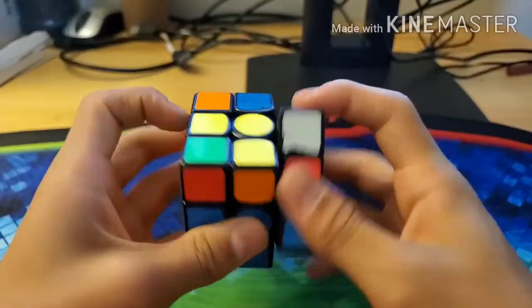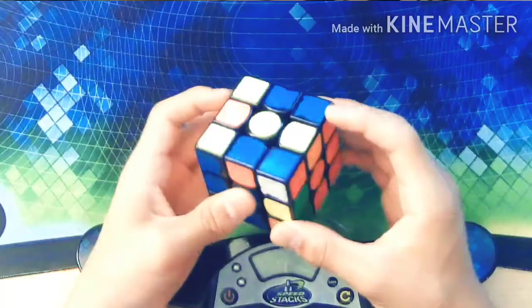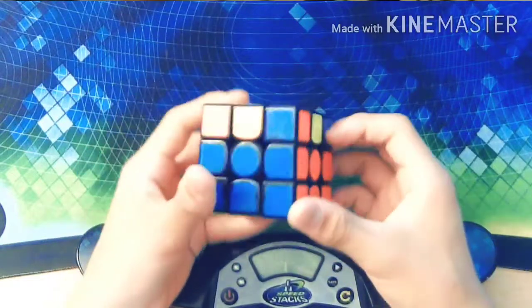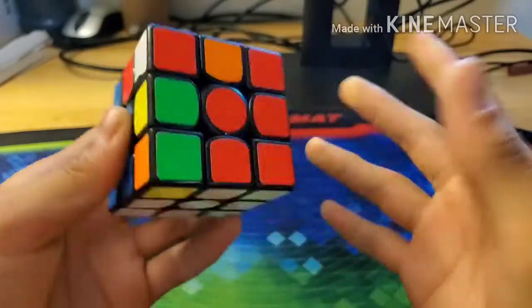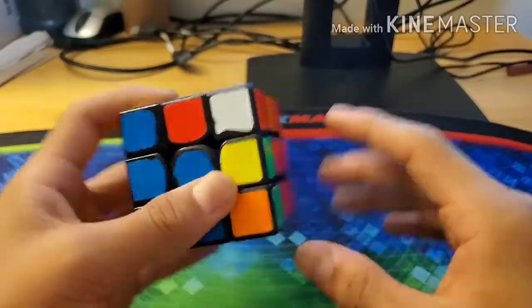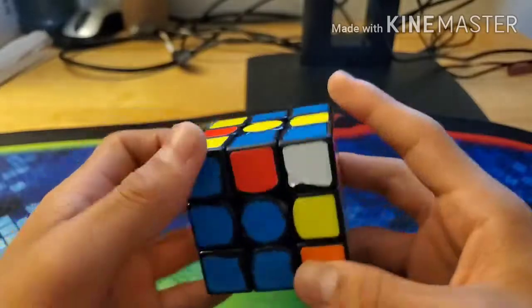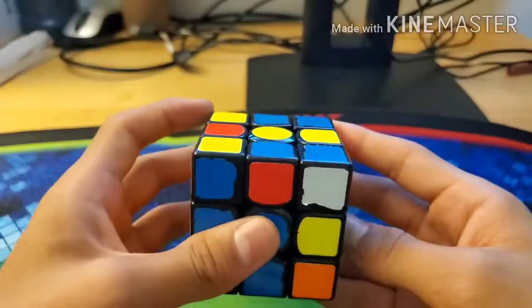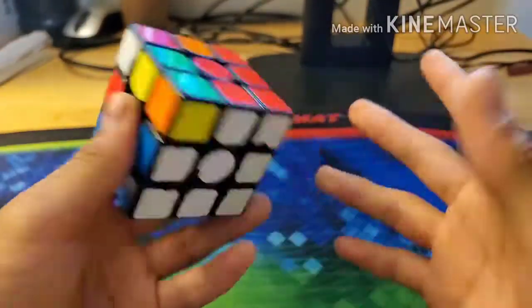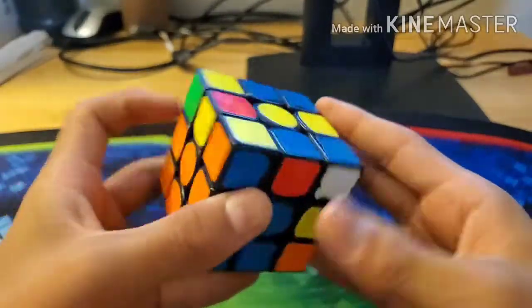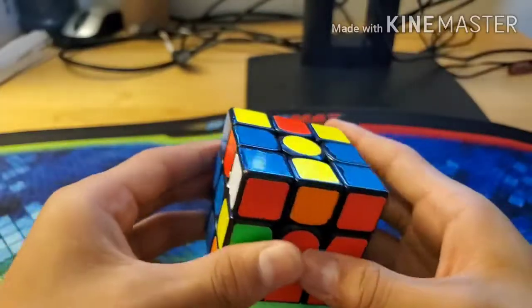Okay, and I'll show the overhead cam right now. So from there, you can see the pairs right there, like that. Now, there's another algorithm for this, but this one uses rotations most of the time, but that depends on where your slots are, because every solve is different. There's like 43 quintillion different possible scrambles on the 3x3. So yeah, what you want to do here instead is rotate it and then turn it to the side.